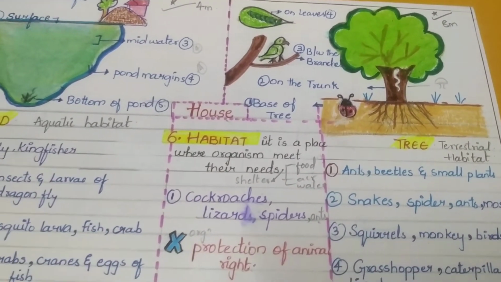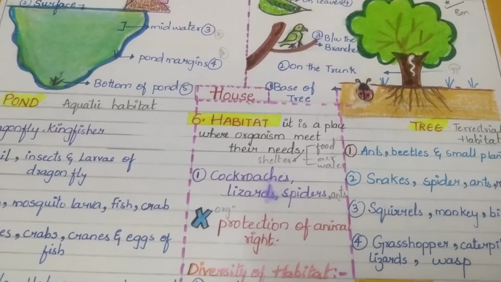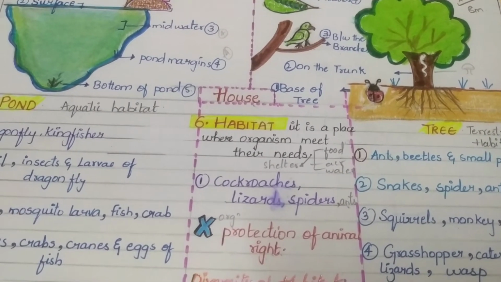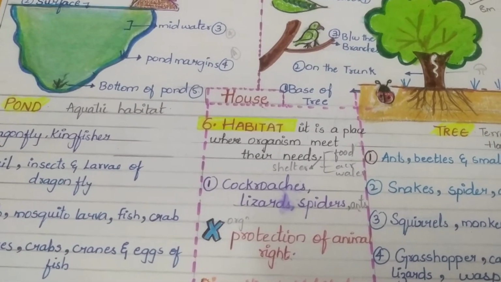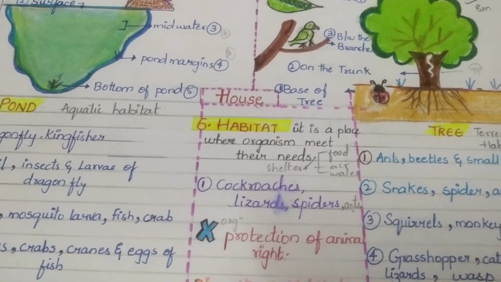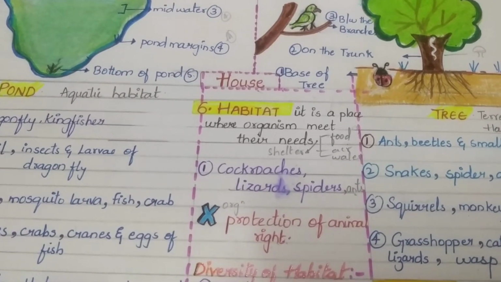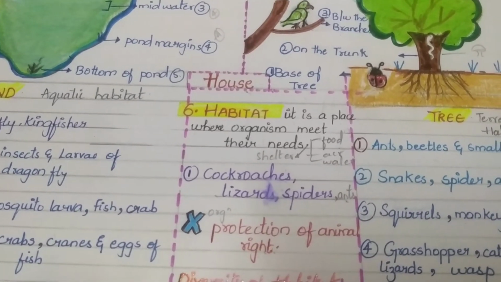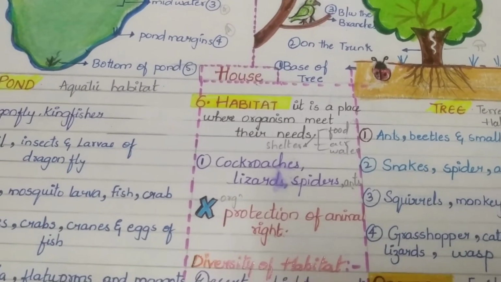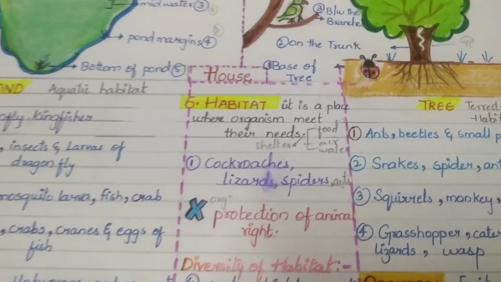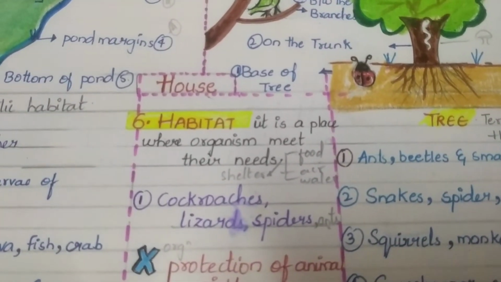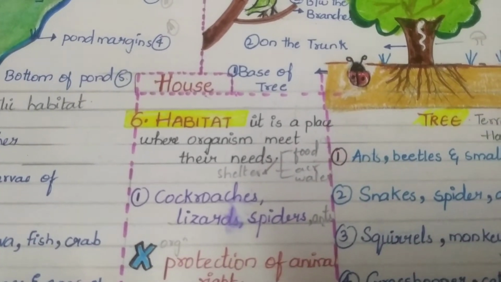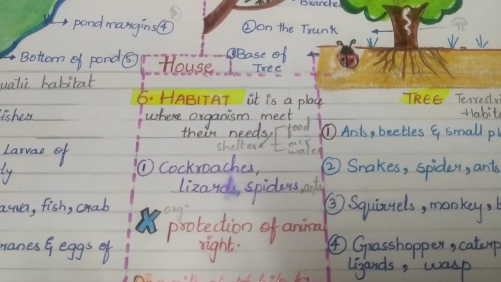Now we will move ahead to the home as a habitat. What animals will you see at the home? Definitely lizard, cockroaches, spiders, ants, right? Okay, can you say the 2 examples in which the animals are present in our house but are not useful at all? So here it is written, right? Cockroaches, are they useful to us? No, correct. Spiders, are they useful to us? No, correct.